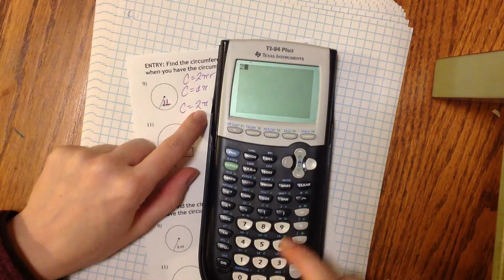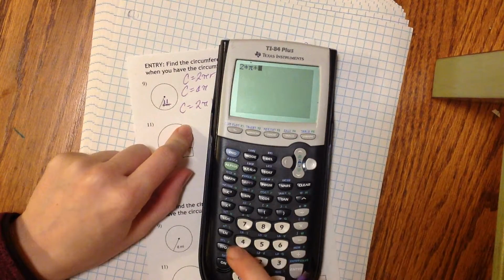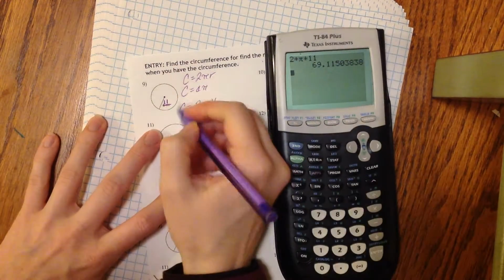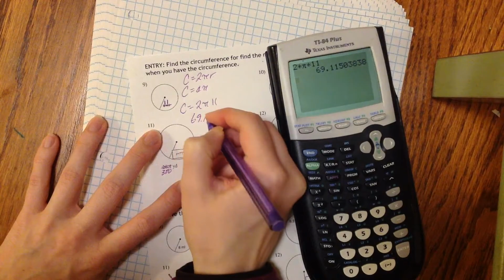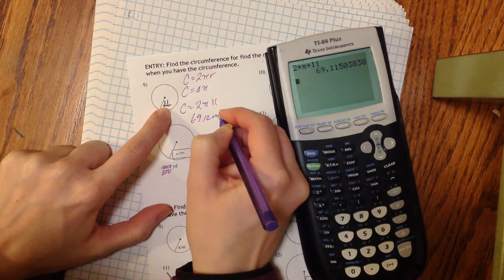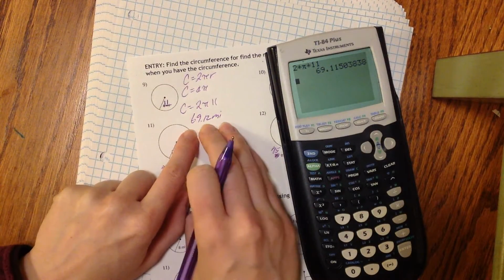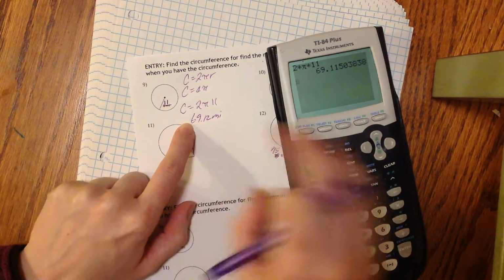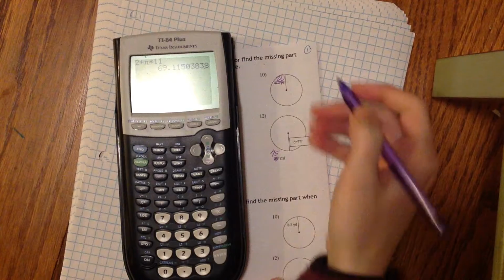So 2 times pi times 11 gives us 69.12, and this was miles. And we don't say squared because this is just our circumference, so it's all the way around, so it's just a length. And there we go. Alright, let's try the next one.